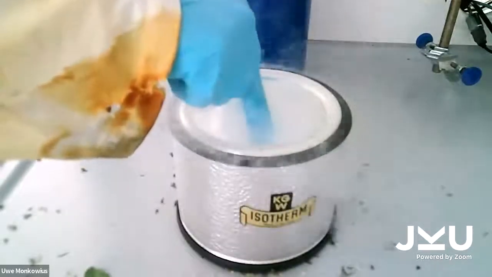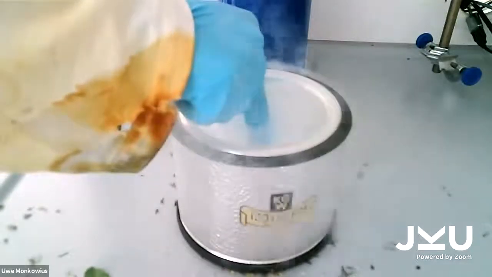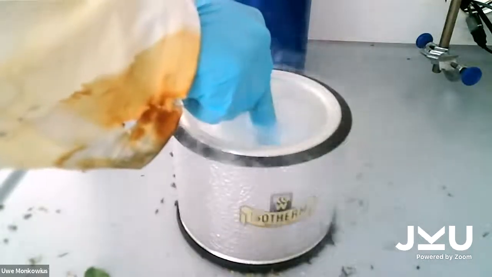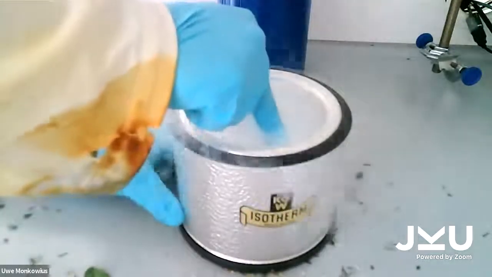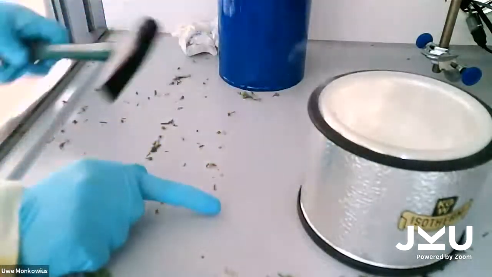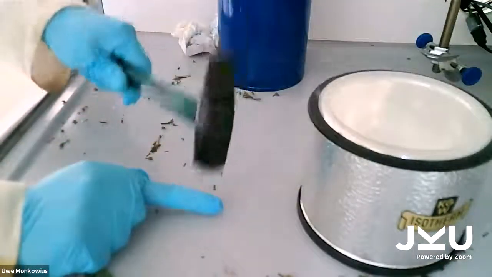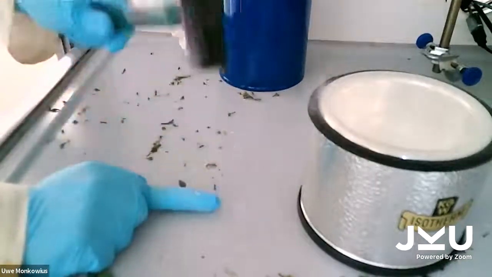Yep, I cannot feel my finger anymore. Yep. I can feel a little bit of cold on my hands, but the finger is really cold. So when I now use a hammer, I cannot even feel any pain here.